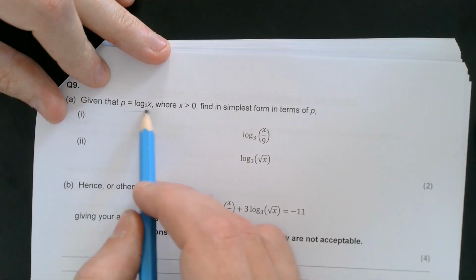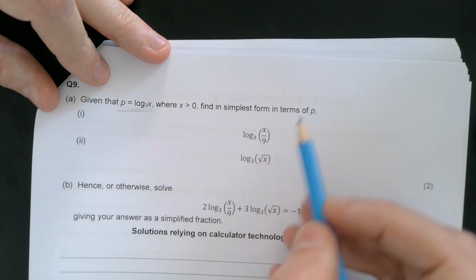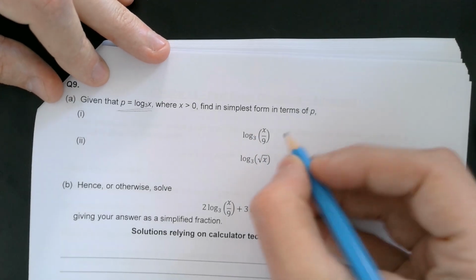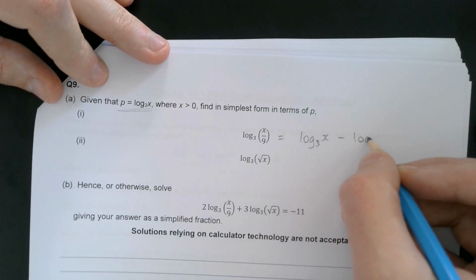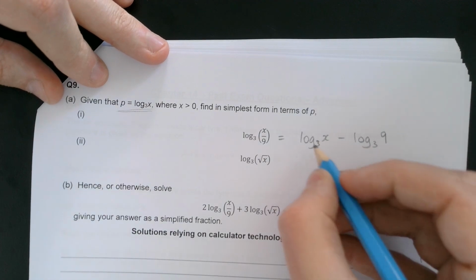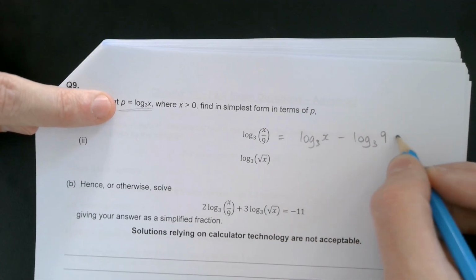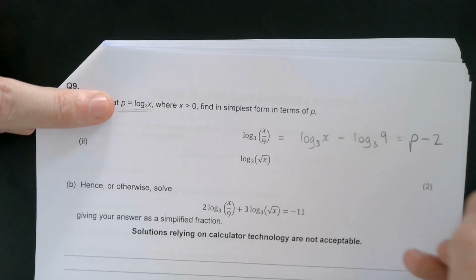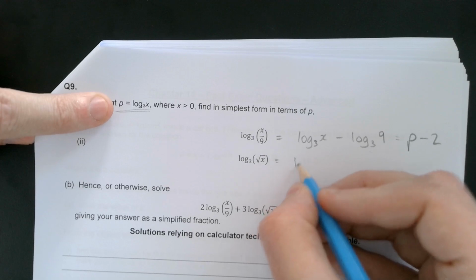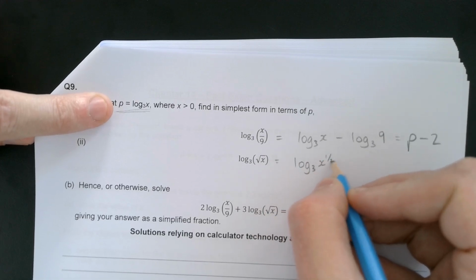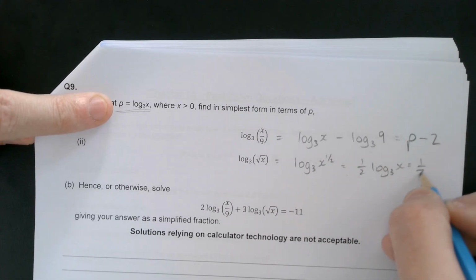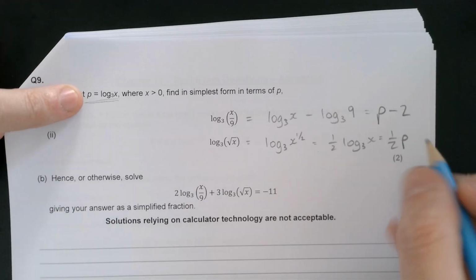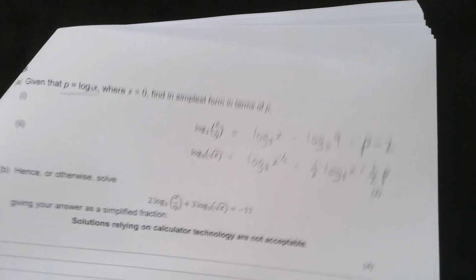So here is what I was talking about earlier. It said p is log base 3 of x. So write this in terms of p. You just write it as log base 3 of x minus log base 3 of 9, which is log base 3 of x is what they've called p, and log base 3 of 9 is 2. This is log base 3 of x to the power of a half, which is half of log base 3 of x, which is half p. So it's only 2 marks, but there's a few questions like that amongst these.